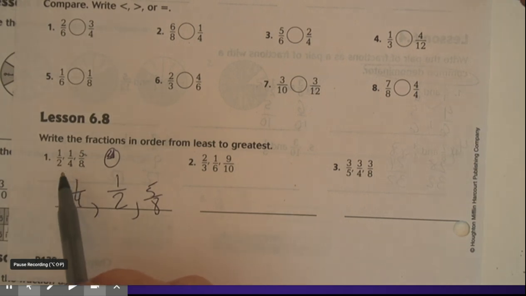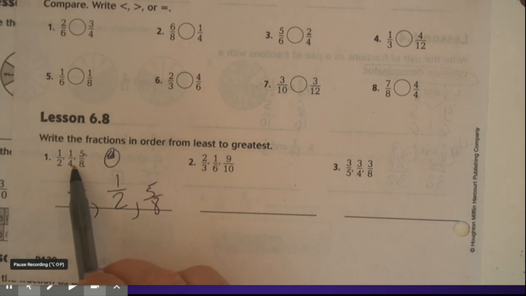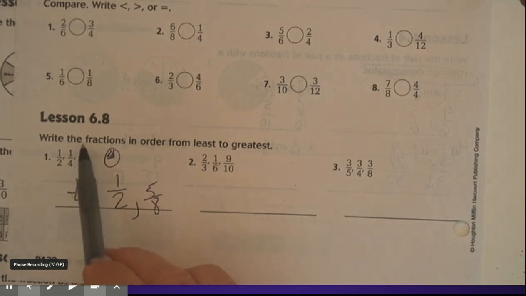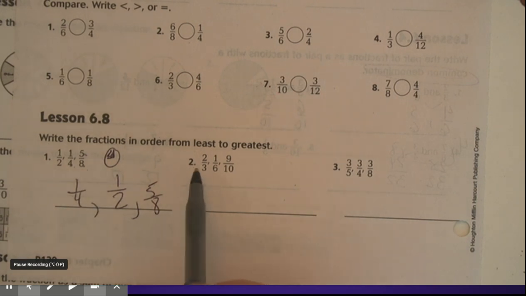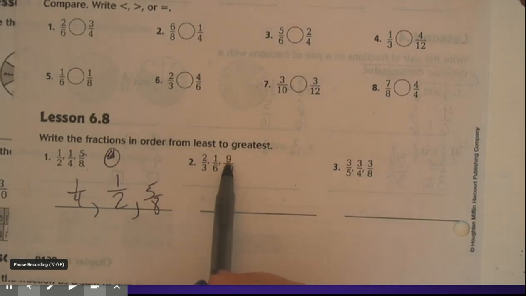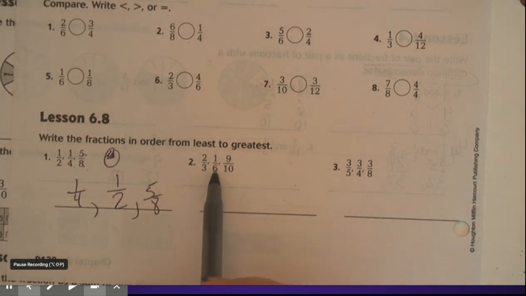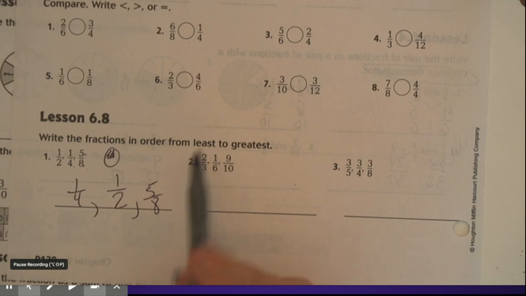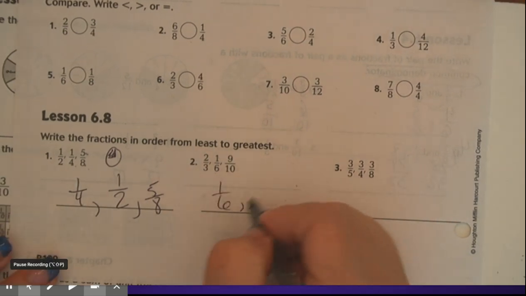A half is a great benchmark fraction because you can look at that and say, well, is a fourth bigger or smaller than half? Is 5/8 bigger or smaller than half? Same thing over here. I know 9/10 is almost a whole. 1/6 is hardly anything, one little piece out of 6. But here you have 2/3. So you can almost see it. It would work out like this.